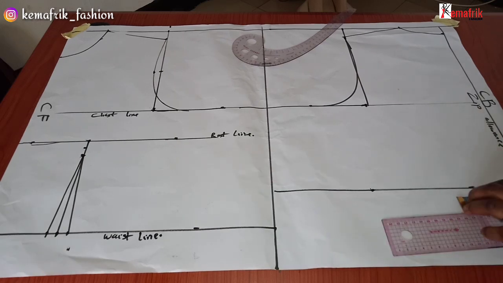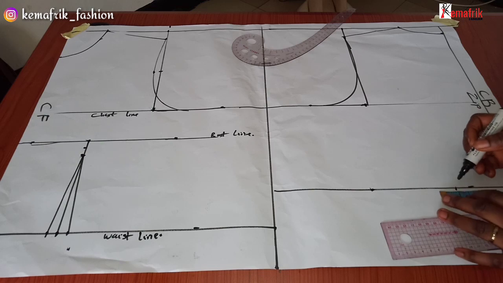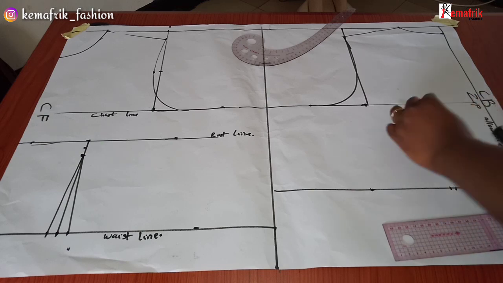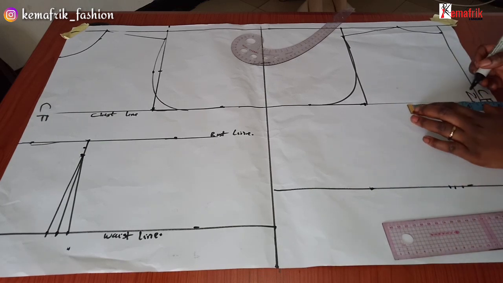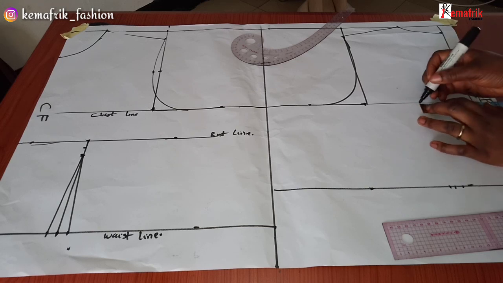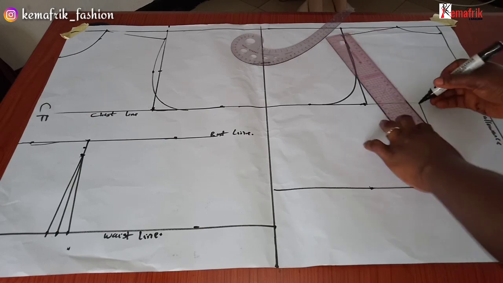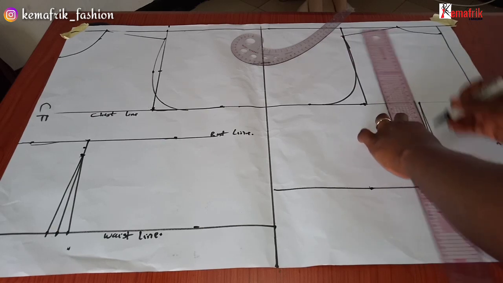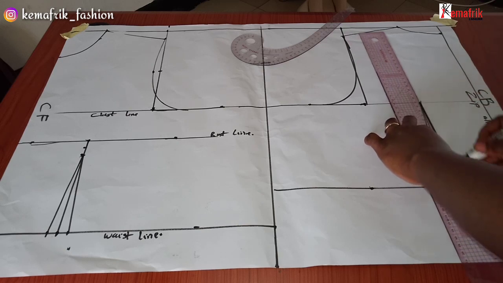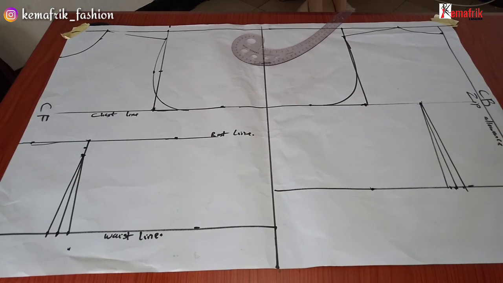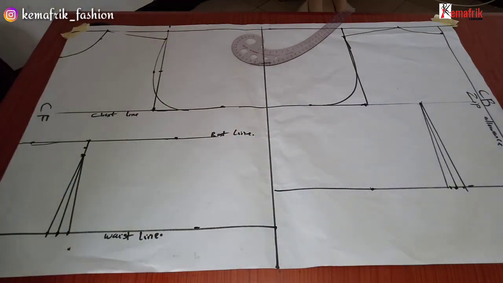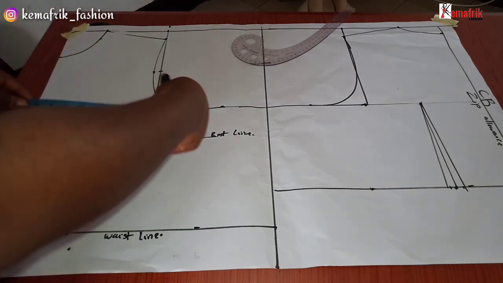I'll also go ahead and do same for the back piece. Note that I'm taking my measurement for the back piece after the zipper allowance. So I've extended my back dart up to the chest line. This is allowed to create a great fitting on the back of your pattern.